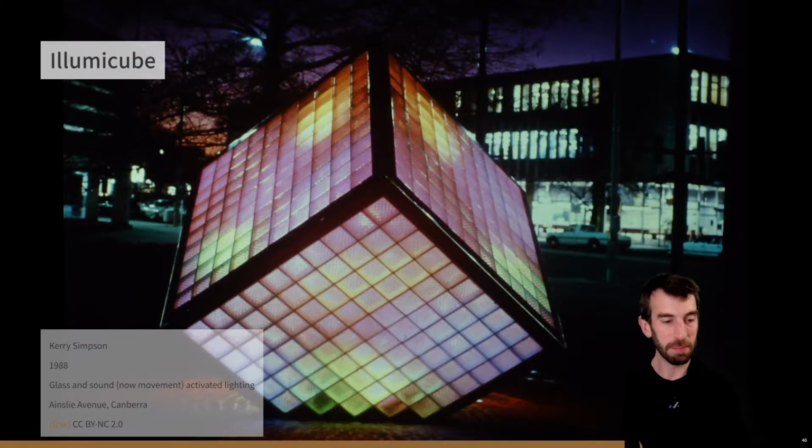And over time, in that period when it was first installed, Civic and the Canberra Centre were just where people went to work and went to shop. There wasn't anybody living nearby. But over time, people started to live in buildings around the Illumi Cube. And what would happen is that a bunch of drunk people would come out of a pub and make a huge amount of noise at 2 o'clock in the morning in front of the Illumi Cube.